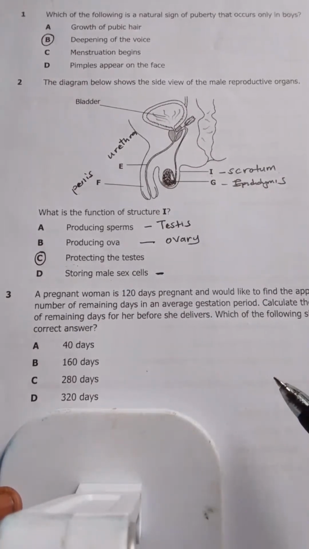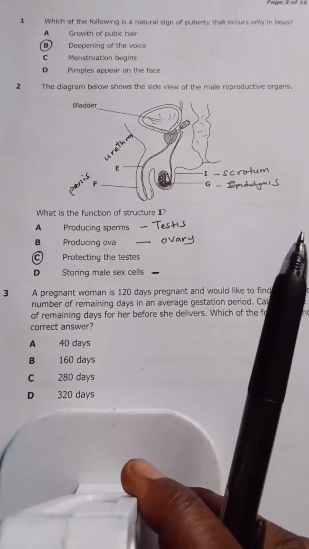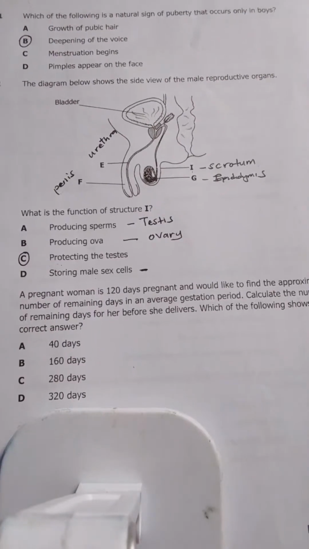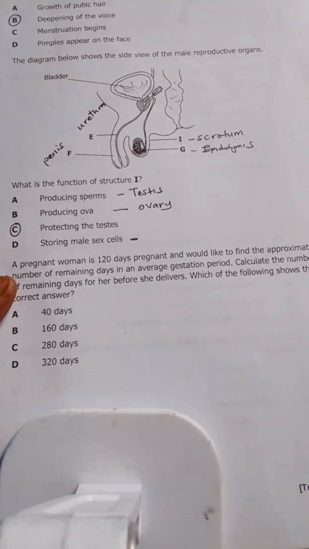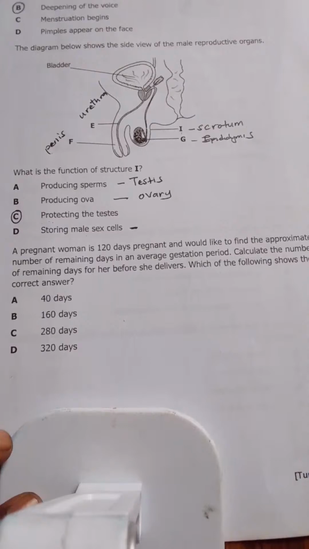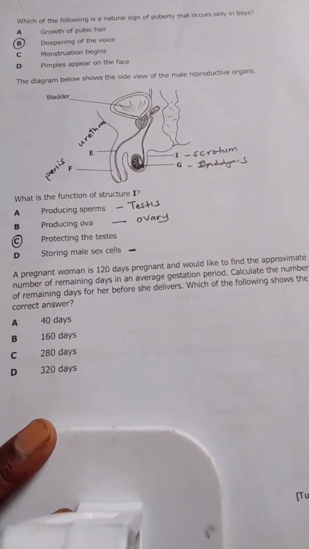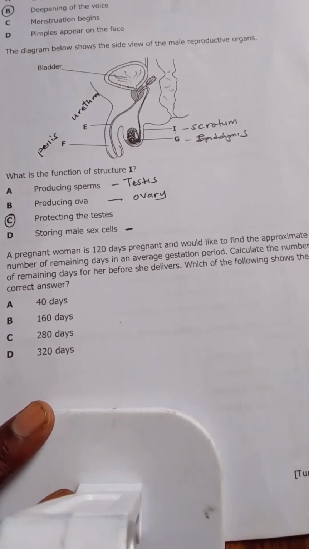So let's look at question number 3. Okay. So what is question number 3 saying? Okay, let me just put my camera properly.